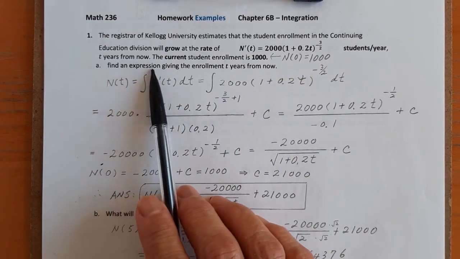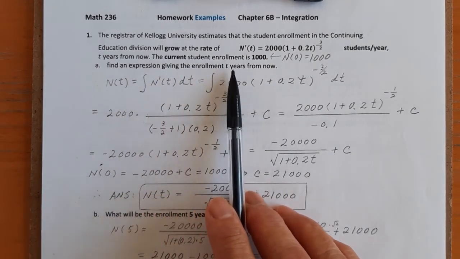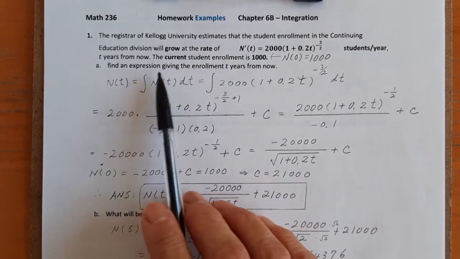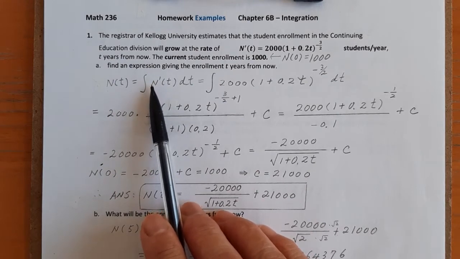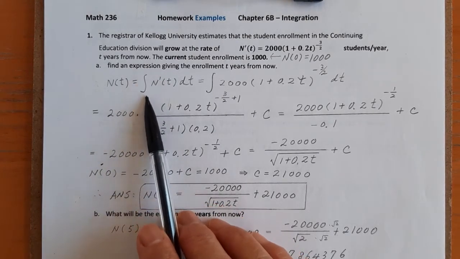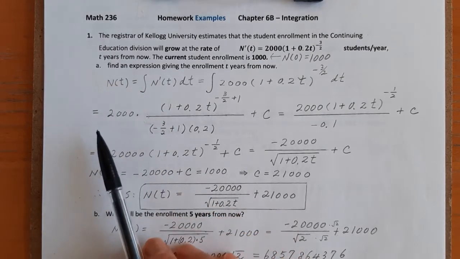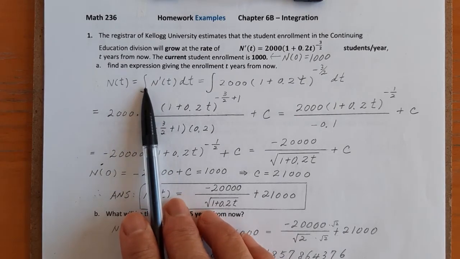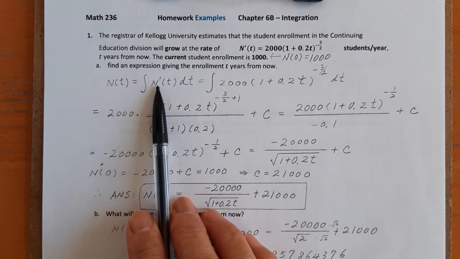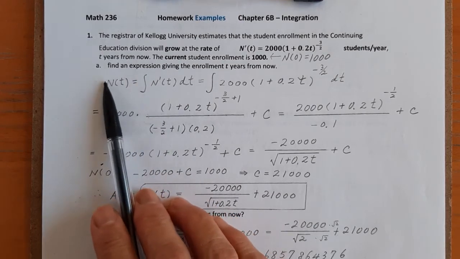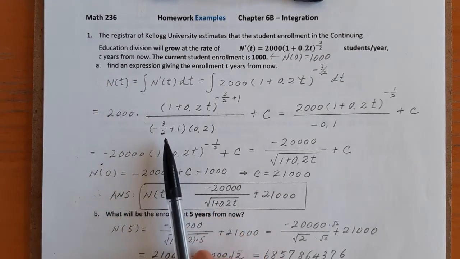A, find an expression for the enrollment t years from now, which is to find n of t. Because the integral and the derivative are inverse operations, if a function n of t takes the derivative and then takes the integral, it is still n of t. It is itself, because derivative and integral are inverse operations.